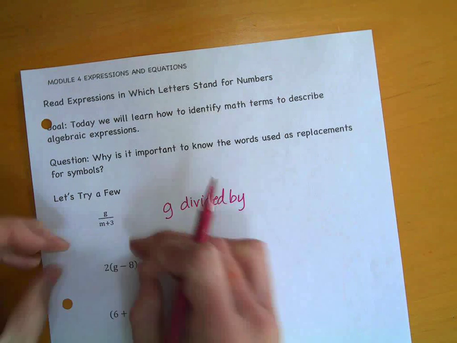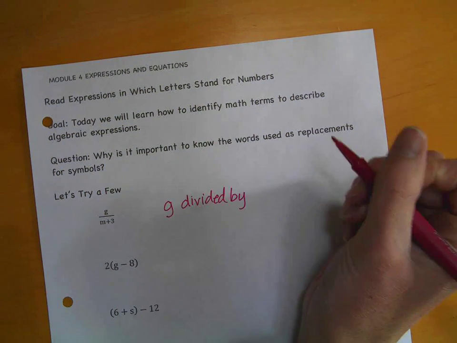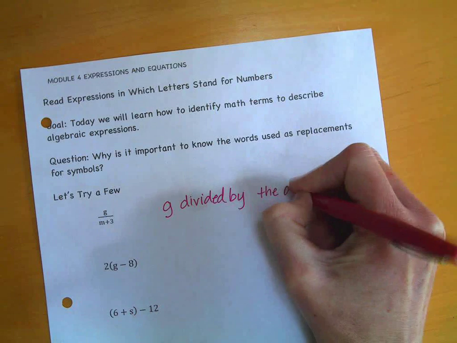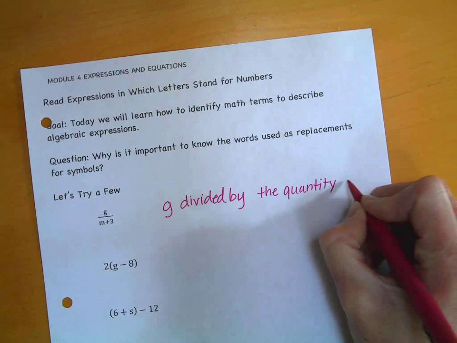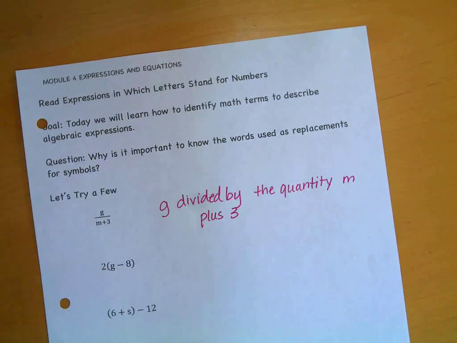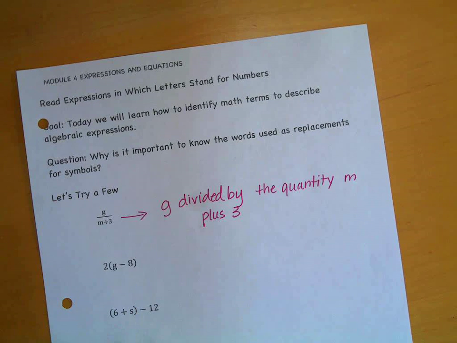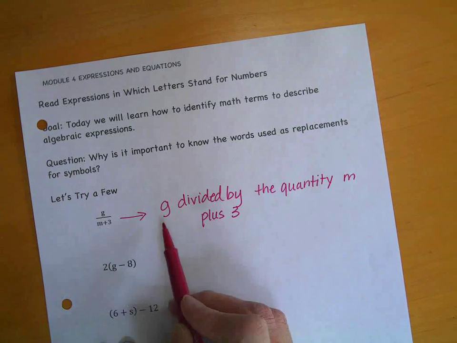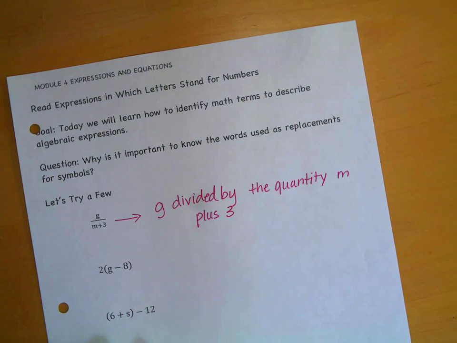And if I want to remember this is a whole group, as in our other lesson, we say the quantity. So G divided by the quantity M plus 3. You are reading what you see and then writing it. G divided by the quantity M plus 3. And that is not difficult.